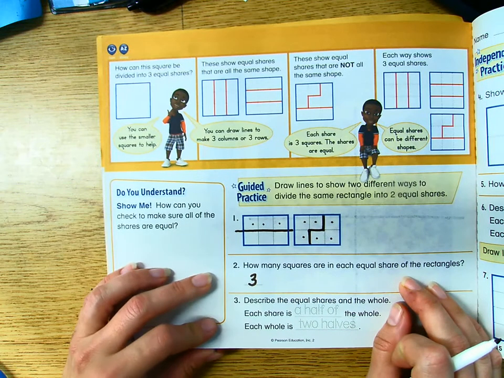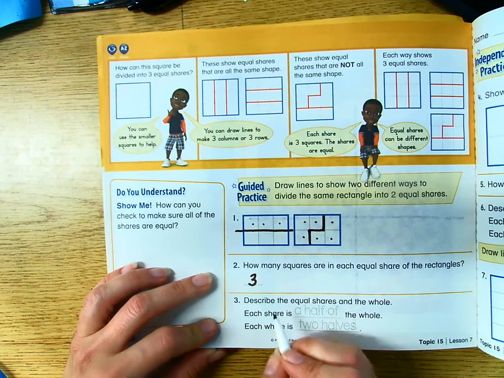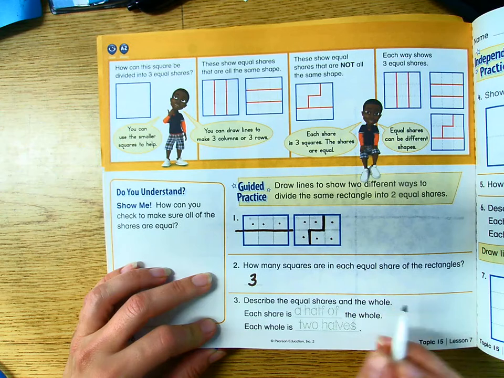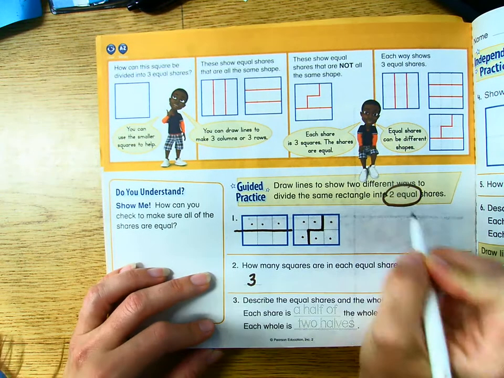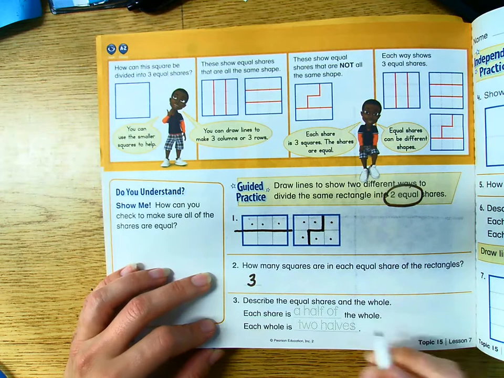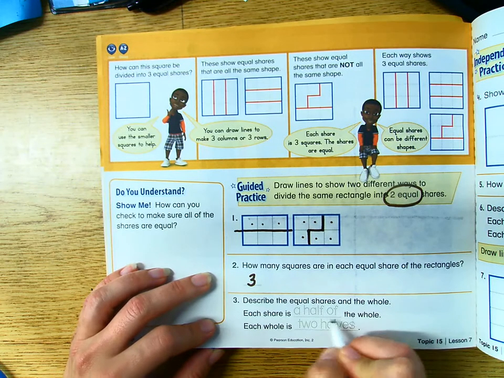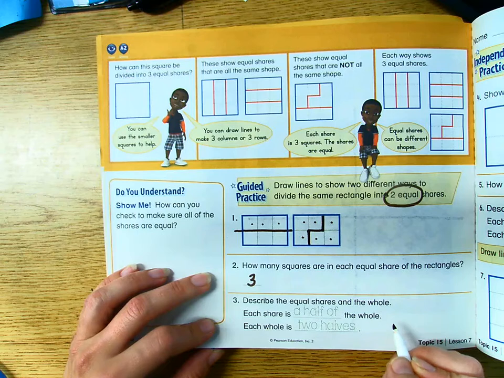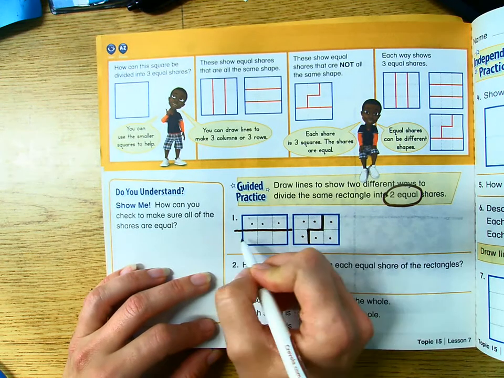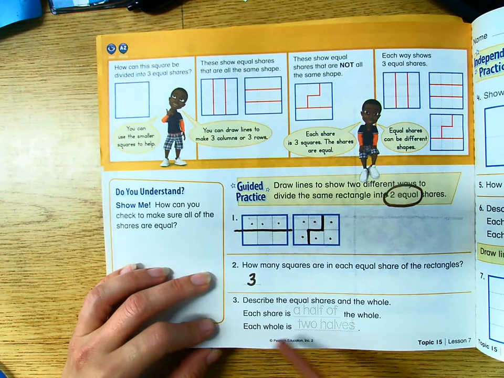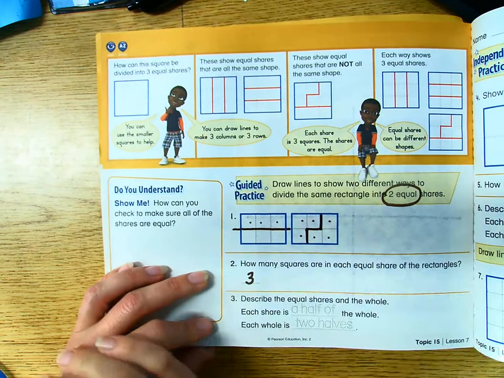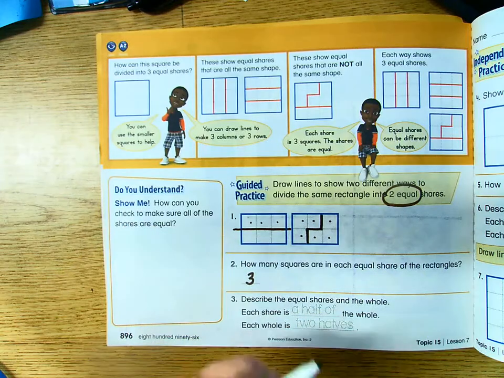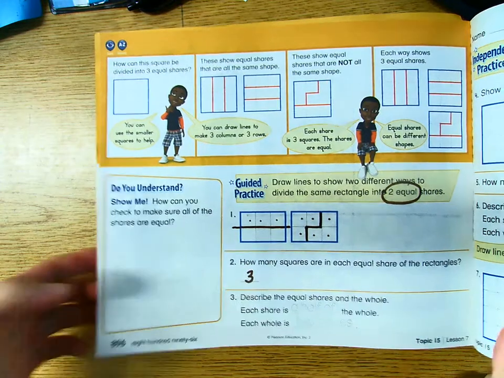And now you are going to use some terms that you had for the last lesson that we did. So it says describe the equal shares of the whole. Because we split them into 2 equal shares, those are the words that we're using. So each share is a half of the whole, because I divided it into 2 equal parts. And each whole is 2 halves. I have to have both parts together in order to make the whole rectangle.